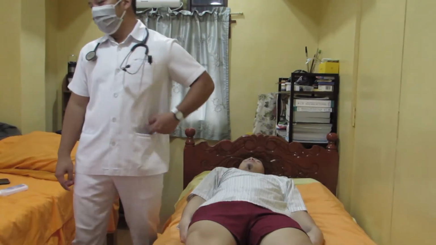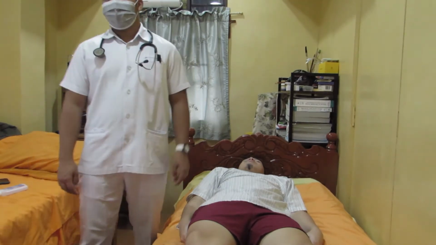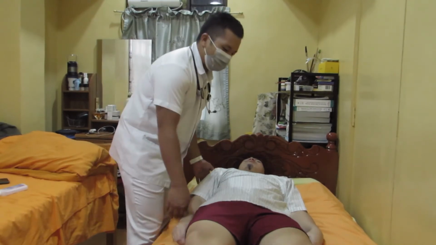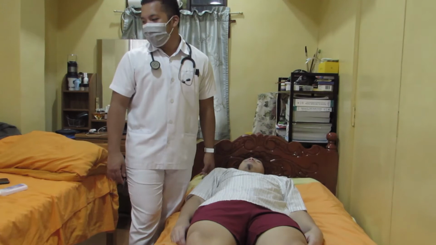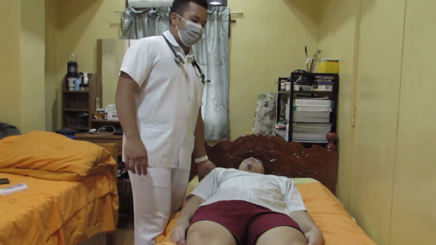So the next is the lower lobes or basal segments. So first, let him position in a supine position. Next is the basal or the right and left posterior facing or the prone position.